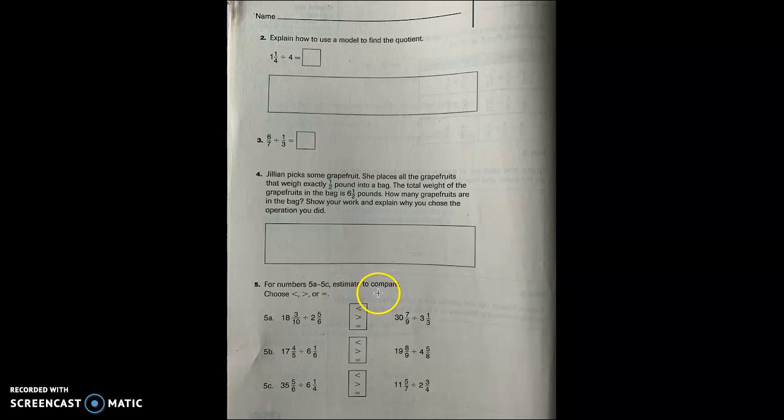Remember, estimating means you're going to round to the nearest whole number. So if I put 18 3/10 on a number line, is that closer to 18 or 19? You also want to make sure you use what's called compatible numbers. So for example, on this one, 2 and 5/6, notice 5 is close to 6. That means I'm going to round up to 3. Okay, whenever your numerator is close to your denominator, you're going to round up.